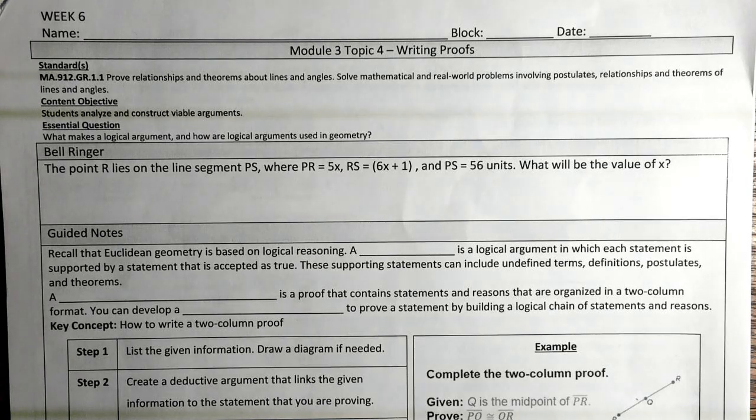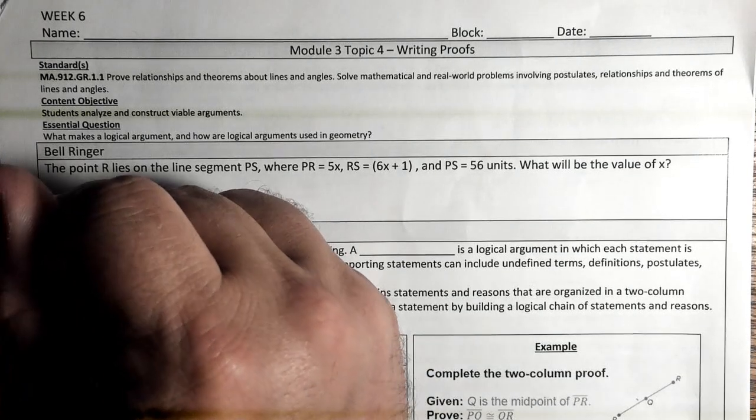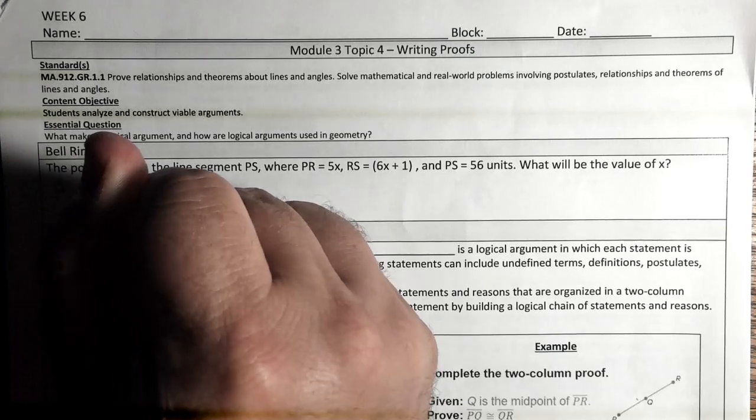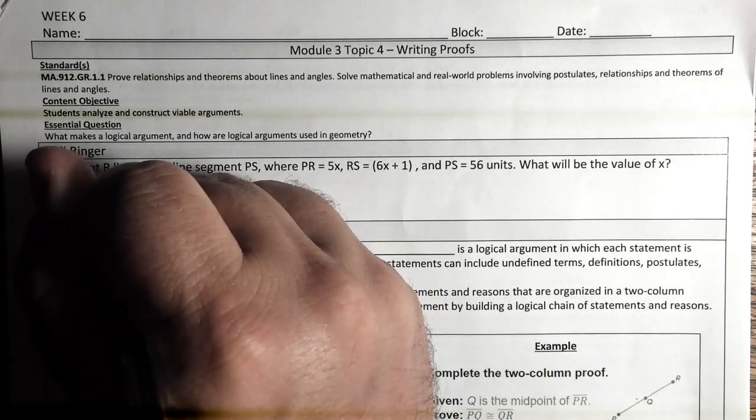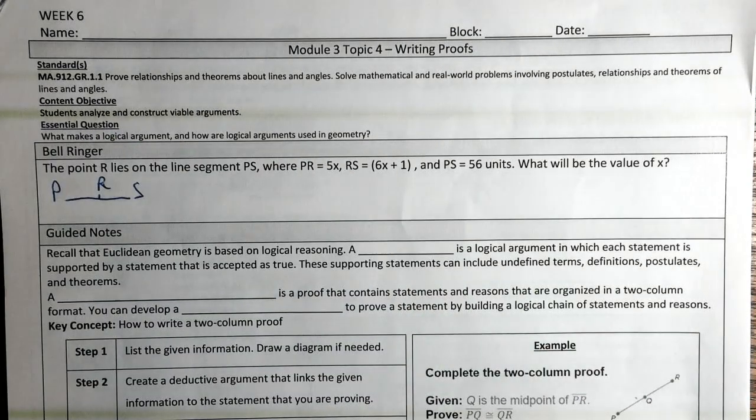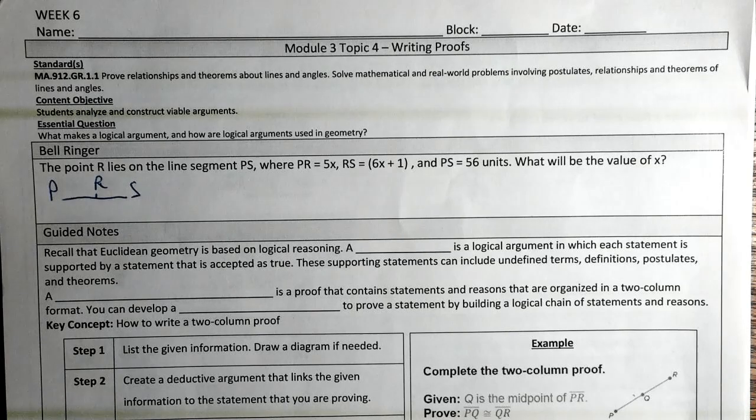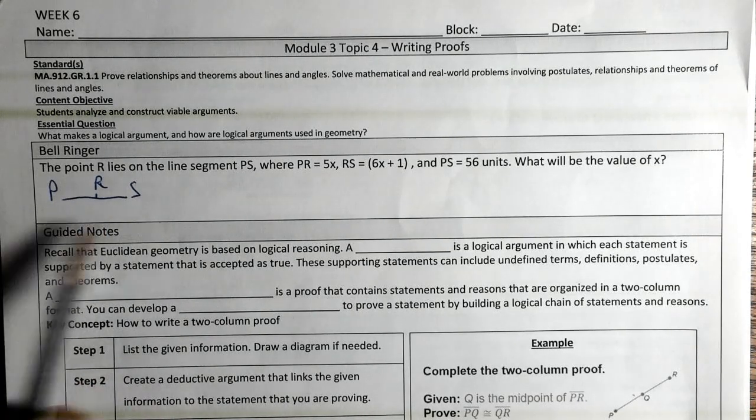So, bell ringer. The point R lies on line segment PS. So, draw line segment PS, and they tell us R lies on that. Doesn't say in the middle. It just says it lies there. We're going to put it somewhere in between.